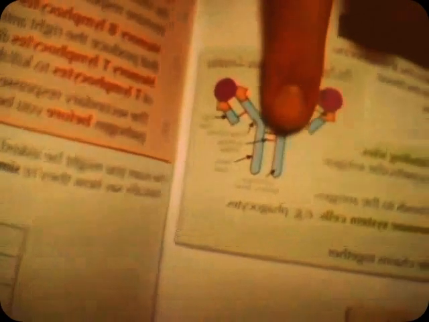The constant regions, which are the little lines that come down, these are the two little constant regions. They allow binding to receptors on immune system cells, like phagocytes. And the constant region is always the same in all antibodies, which is easy to remember because it's called the constant region. And the disulfide bridge, which is in the middle, you probably have seen that lots of times now. That holds the polypeptide chains together.